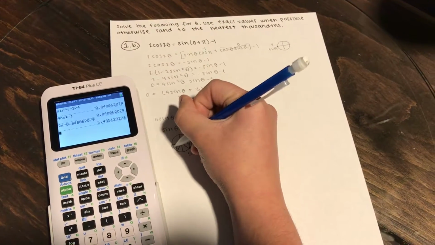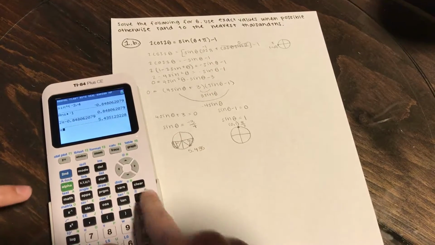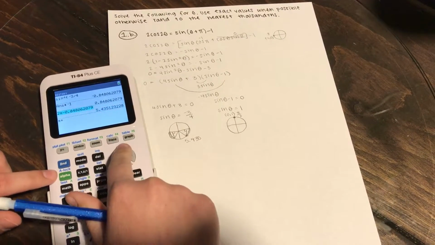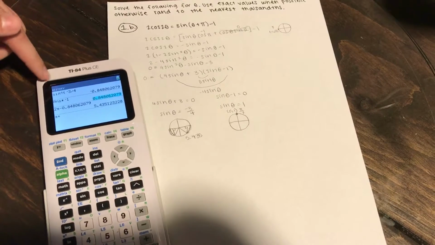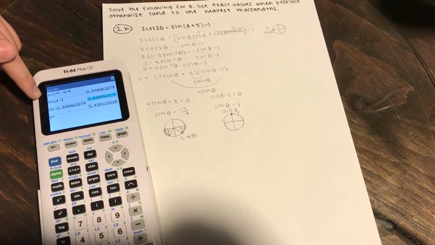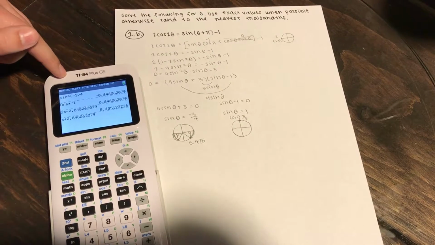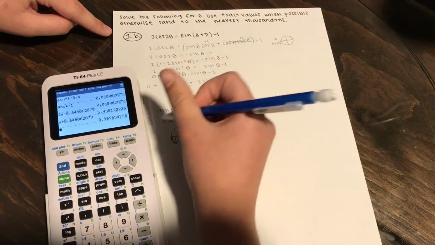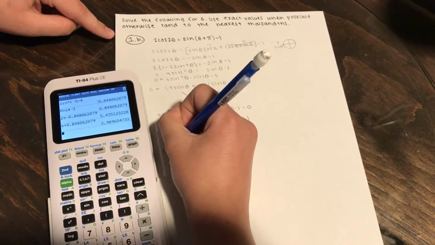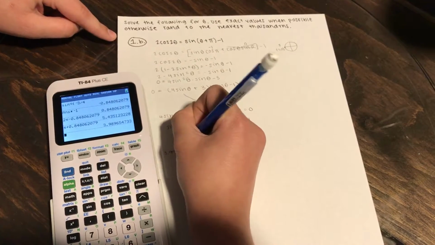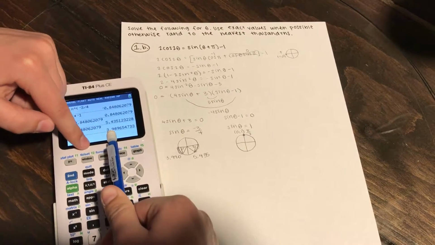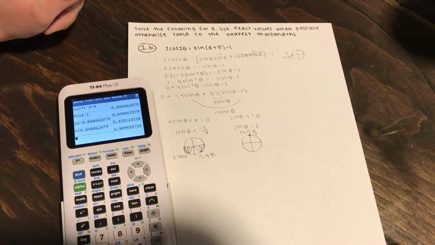And then for over here, you would do pi plus your original inverse sine of negative 3 over 4. So you get 3.990 for rounding, because you would round that to 9 and then you'd leave a 0 at the end.